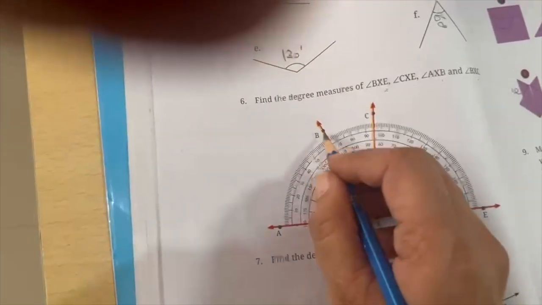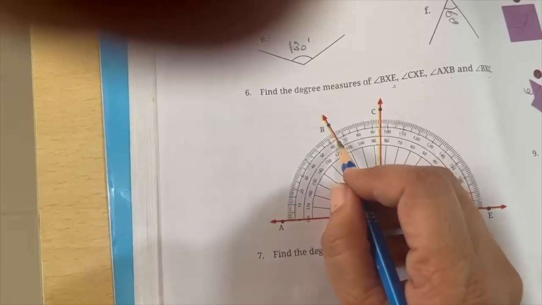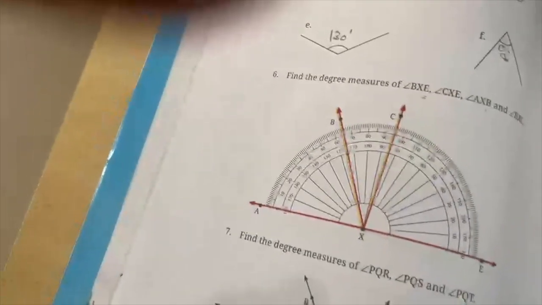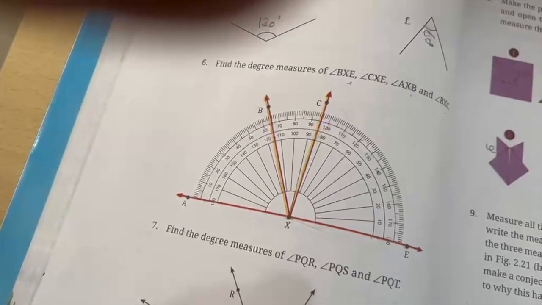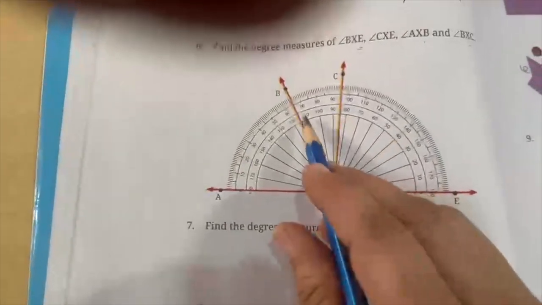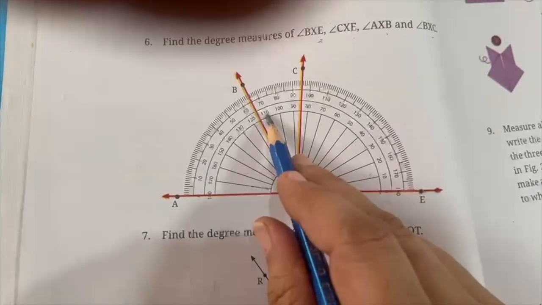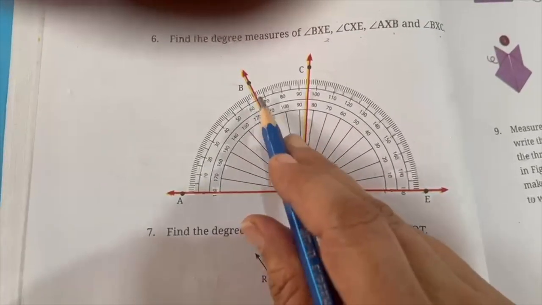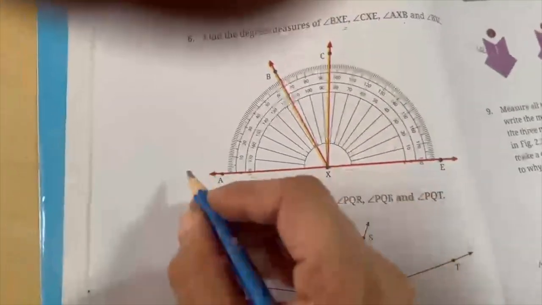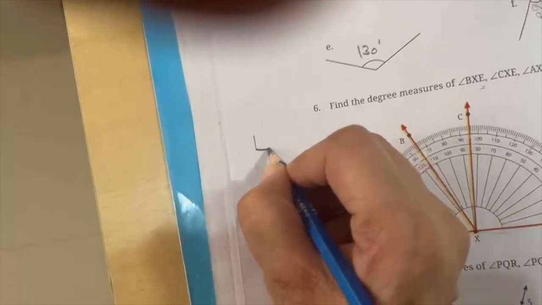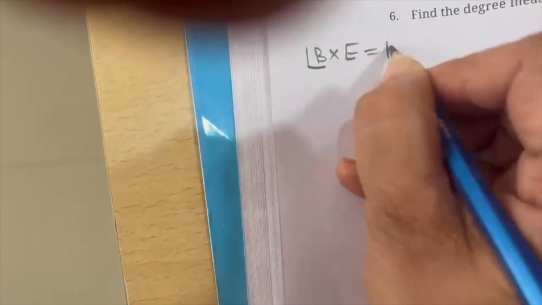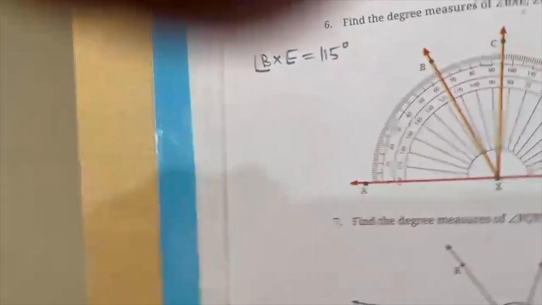What is the XB ray? 70. After 70, where is it? We are checking this inner 0, so it is coming between 110 and 120. How much is this? 115 degrees. So angle BXE is equal to 115 degrees.